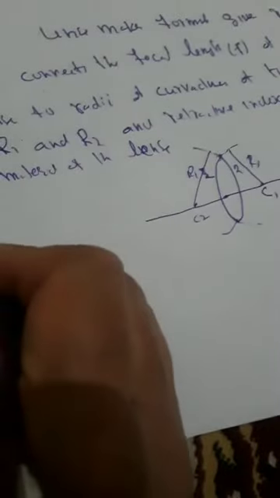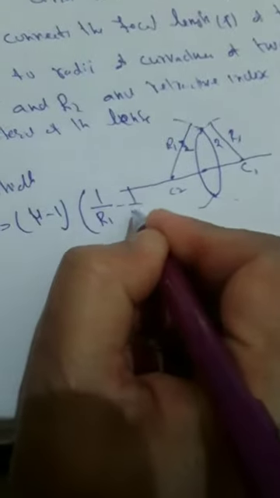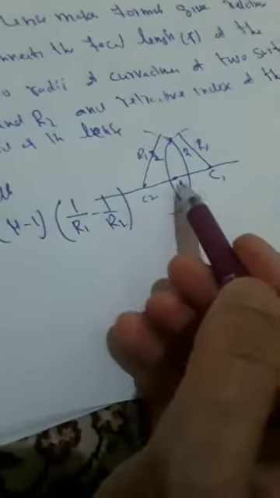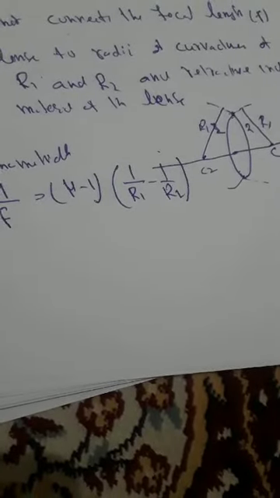The mathematical form of this, if I write the lens maker formula: 1 by f, where f is the focal length, is equal to (mu minus 1), where mu is the refractive index of the lens material, into (1 by R1 minus 1 by R2), where R1 is the radius of curvature of one surface, since it has two surfaces, and R2 is the radius of curvature of the second surface. So this is the mathematical form of the lens maker formula: 1 by f is equal to (mu minus 1)(1 by R1 minus 1 by R2).